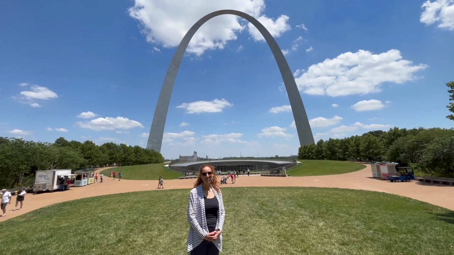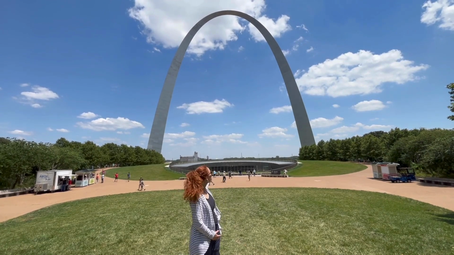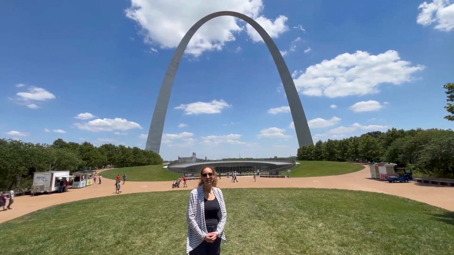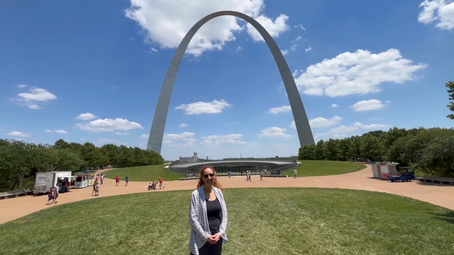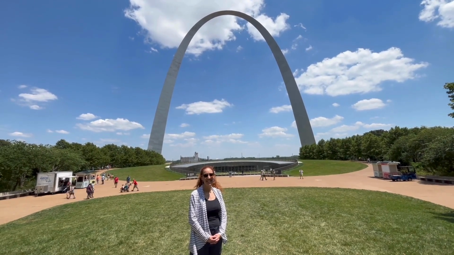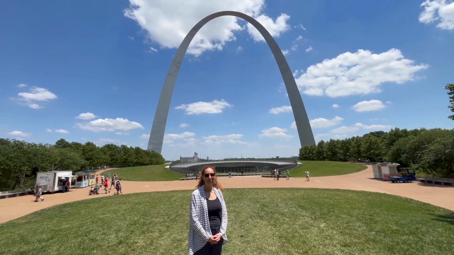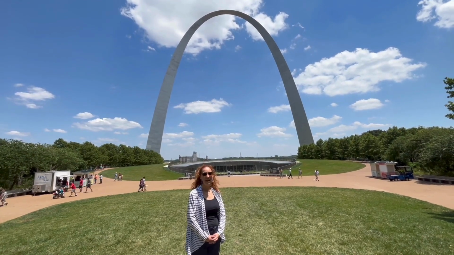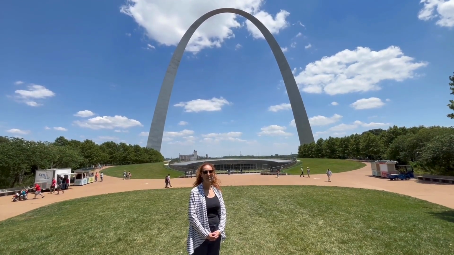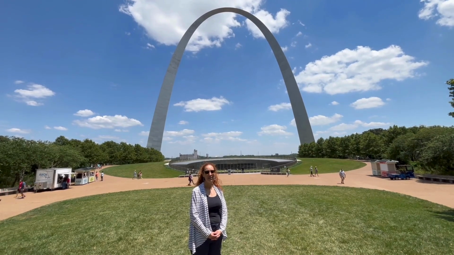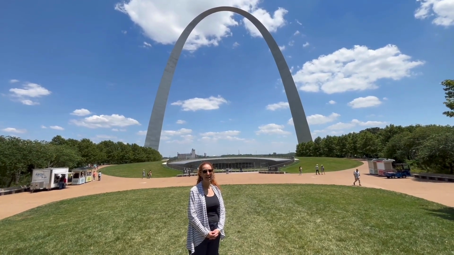Hello adventurers, and welcome to the Gateway Arch here in St. Louis, Missouri. We are going to use the arch for our last problem today. The height of the arch is 630 feet. If we were cruising at 500 feet and we needed to clear the arch by 100 feet, how many feet would we climb to get over the Gateway Arch?